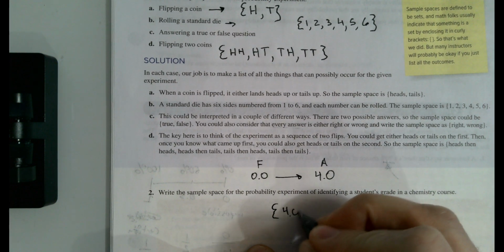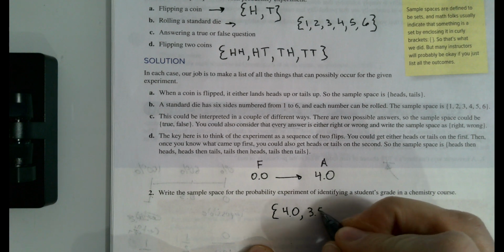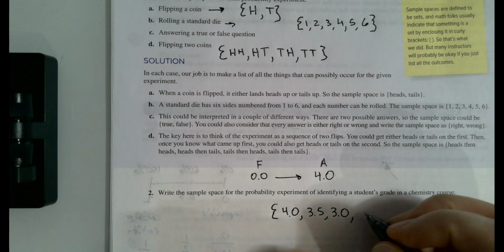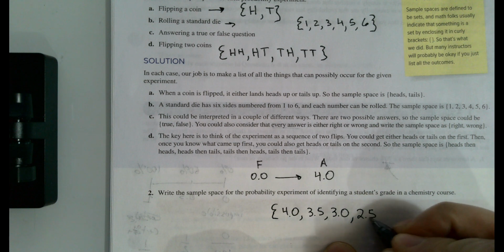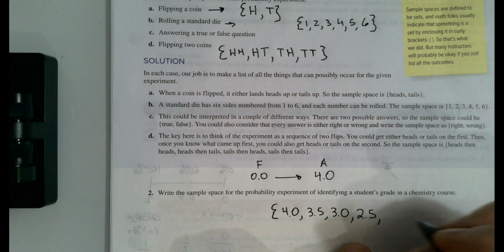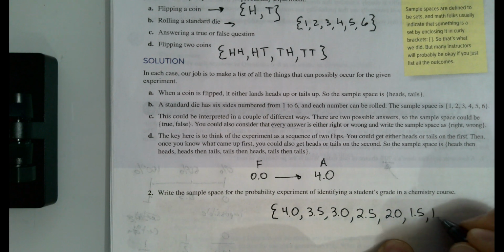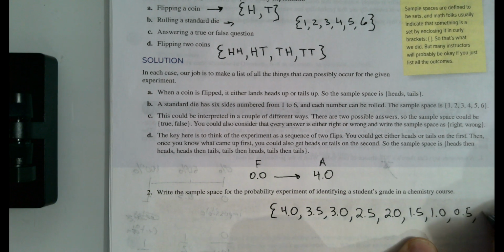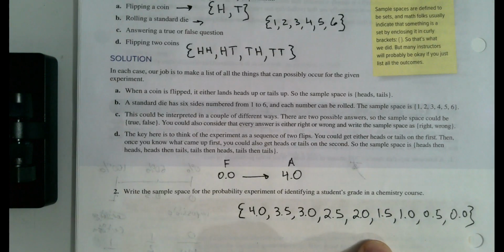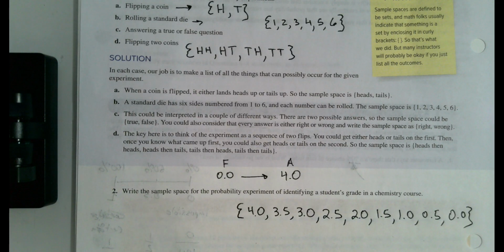You could get a 4.0, you could get a 3.5, you could get a 3.0, you could get a 2.5, and I'm doing it in order from highest grade to lowest grade, because that's typically what we want. So those are all the possible grade options for a student taking a course. And if I randomly assigned your grades in this class and it had nothing to do with the work you turned in, these would be the possible outcomes for that probability experiment.